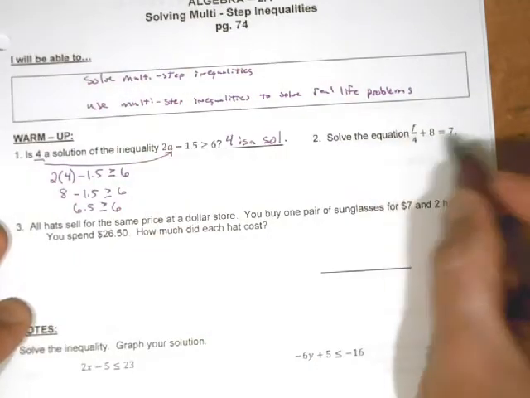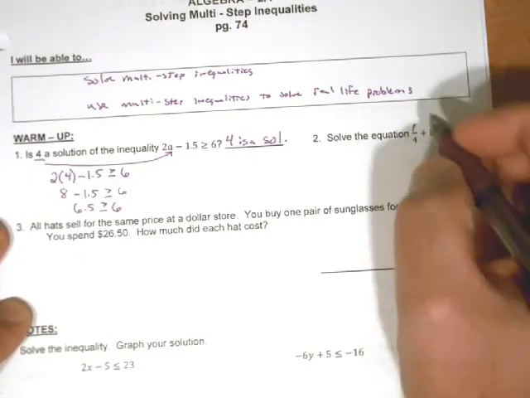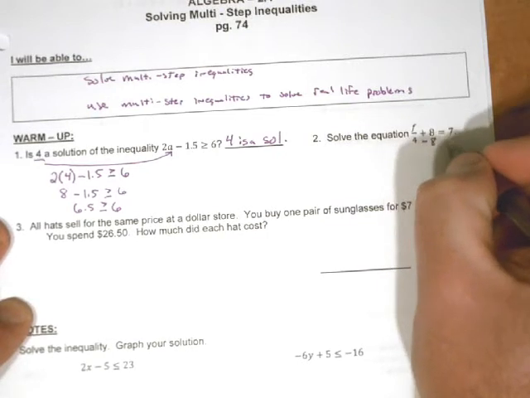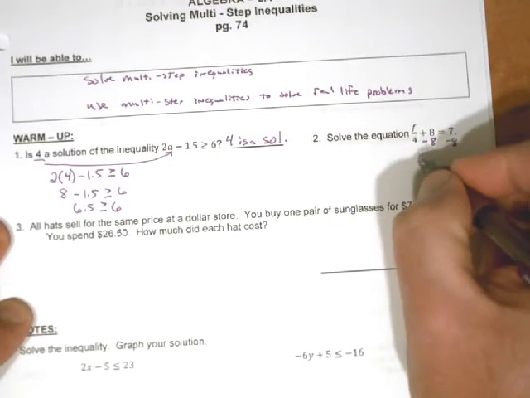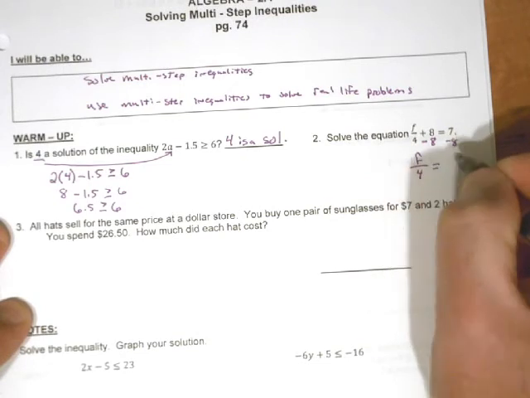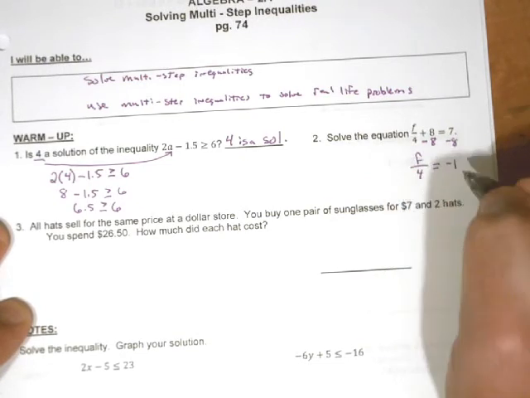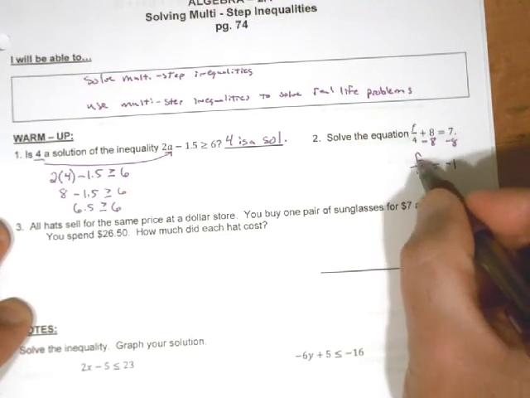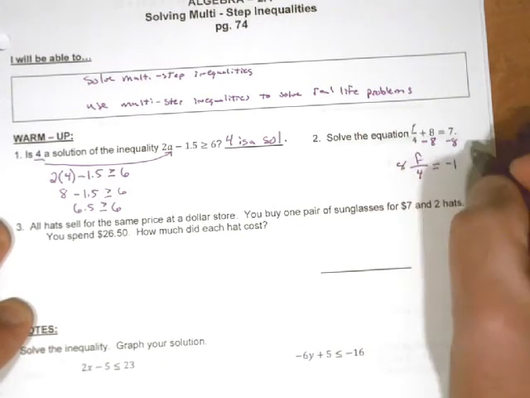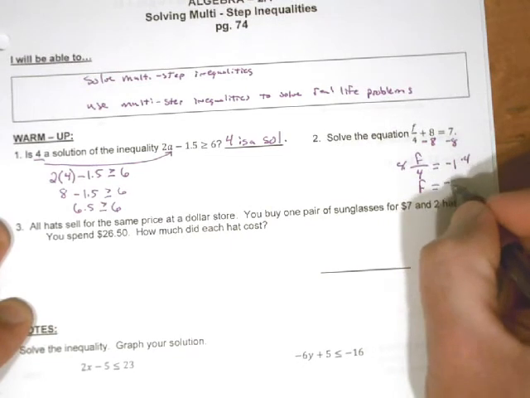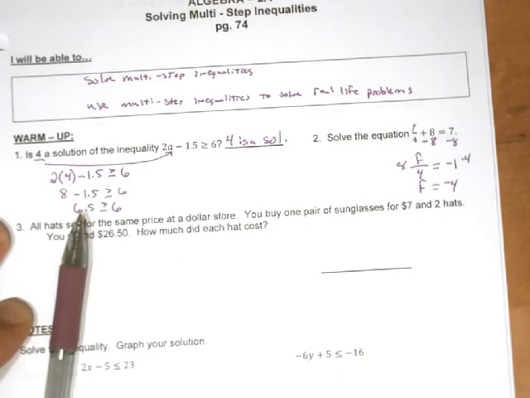Second one here, solving our equation for f. I'm going to use their work and go off from that. So we need to subtract 8 first. So again, we get f over 4 is going to come out to equal a minus 1. It's being divided by 4, so again, we're trying to get f by itself. So we multiply by 4, multiply by 4, and f comes out to minus 4.